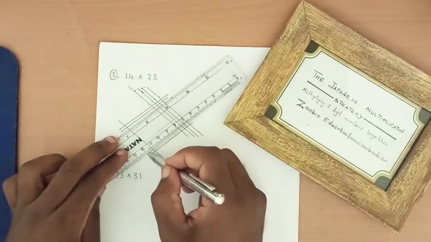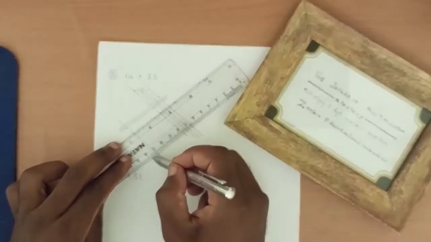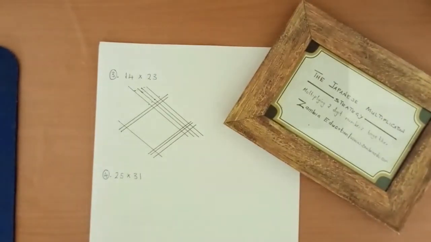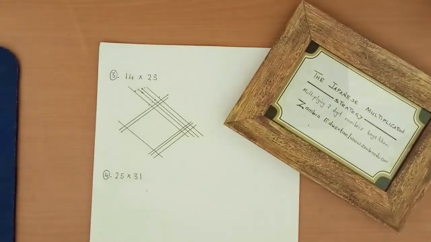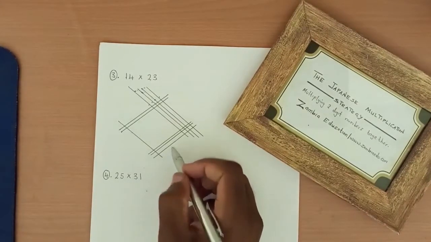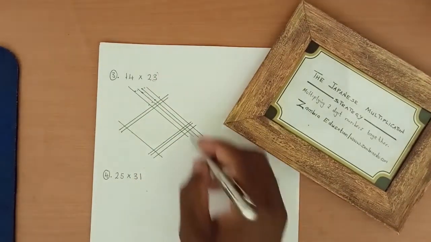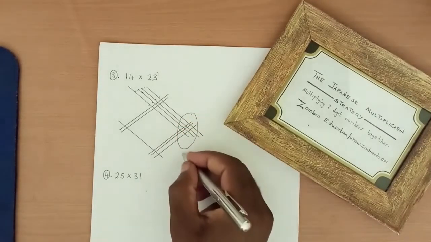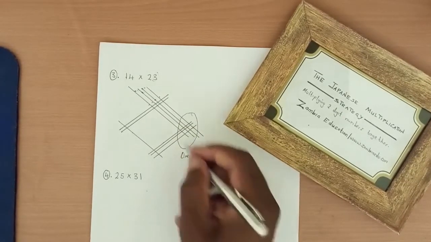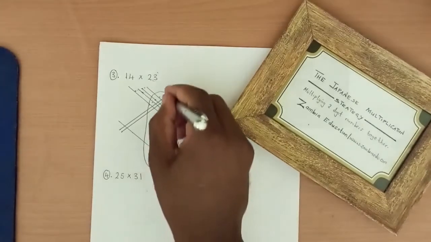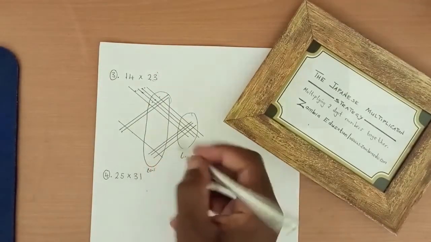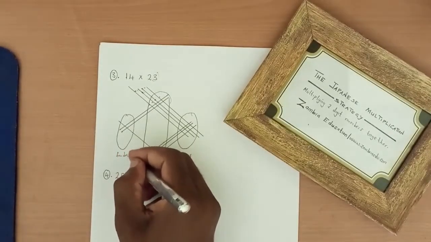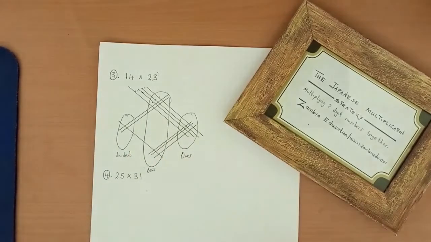1, 2, 3. This 3 represents that 3 there. So we'll do the same as we did in the previous questions. This is the ones section, the tens section, and you have the hundreds section. Remember, these are just more like placeholders.